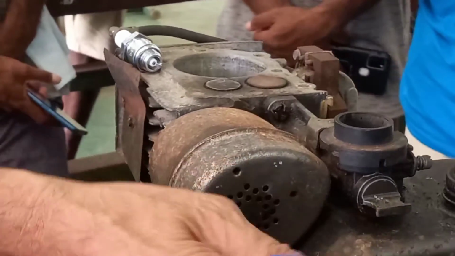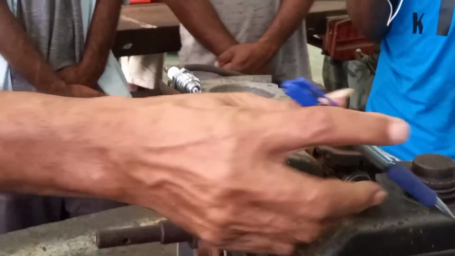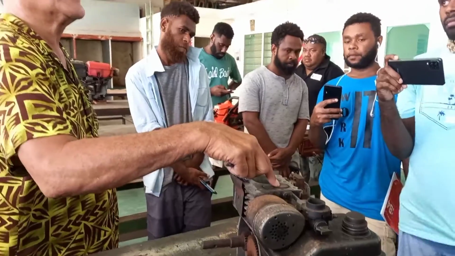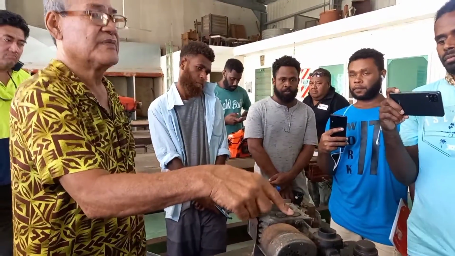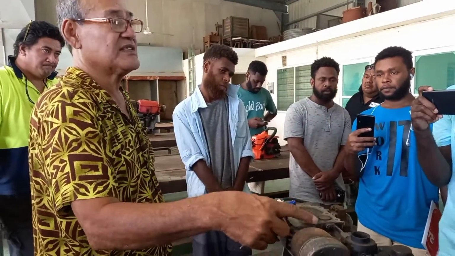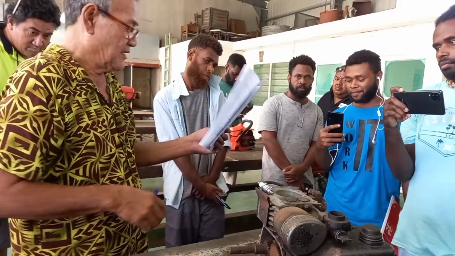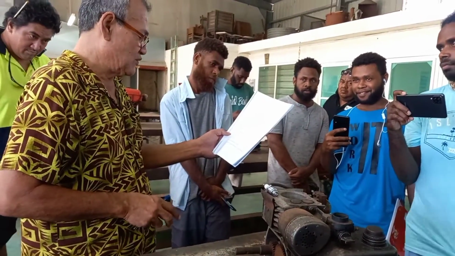The petrol tank is attached to the carburetor. The choke is part of the carburetor. And the carburetor is attached to the inlet or intake valve. The exhaust valve is attached to the muffler. Yeah? That's procedure number 2.